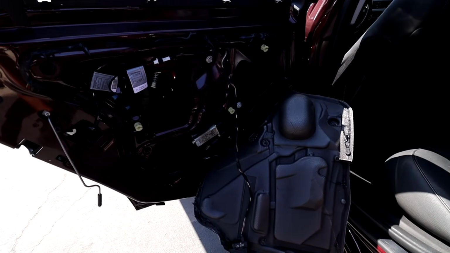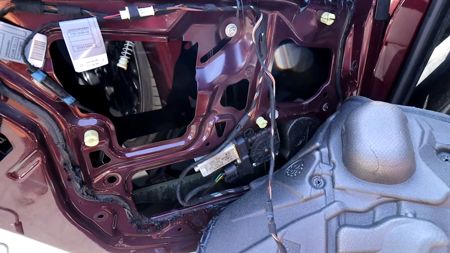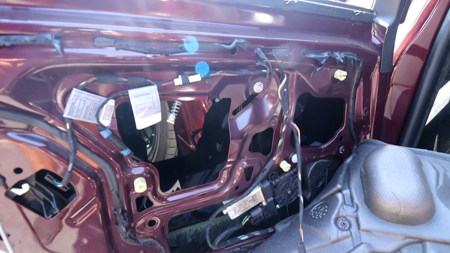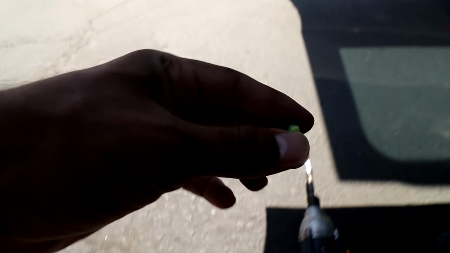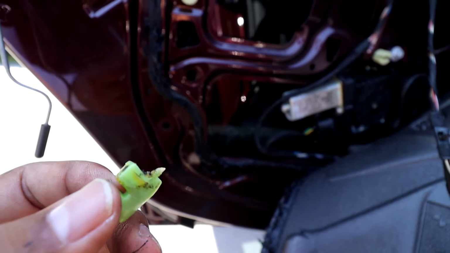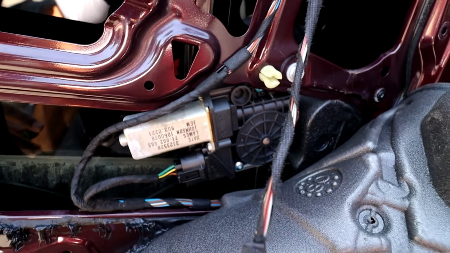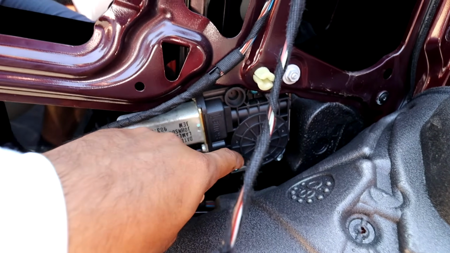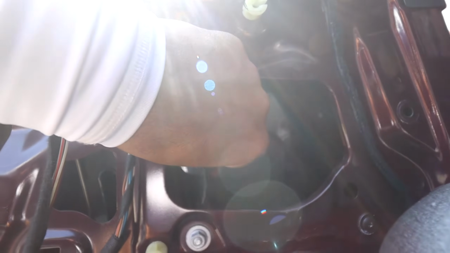Alright, so I've been messing around with the window regulator, whatever it's called, for a bit now, and I was able to find why it's not secured anymore. It's because this little plastic piece here broke off, and it was attached to this spring right here. So whenever I would press the button to roll up the window, this little motor here would spin and pull this cable up, and it would come down over here. It would pull it down this way.